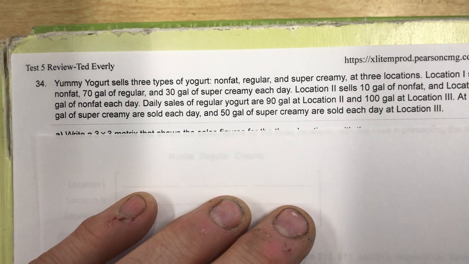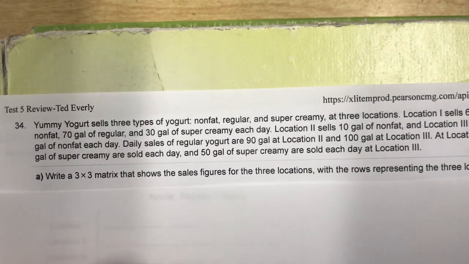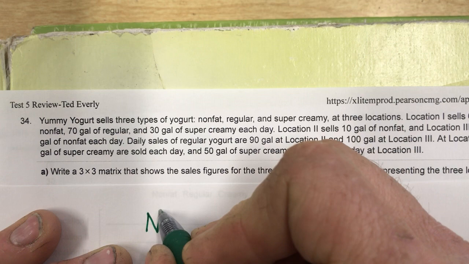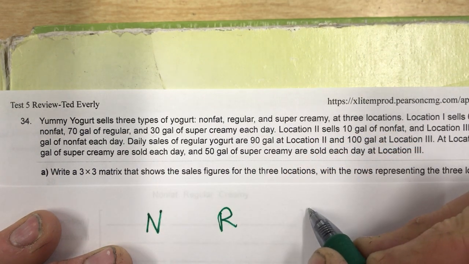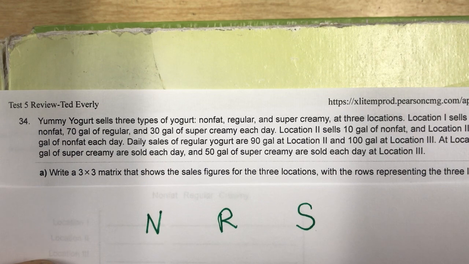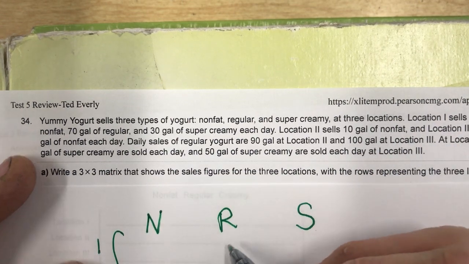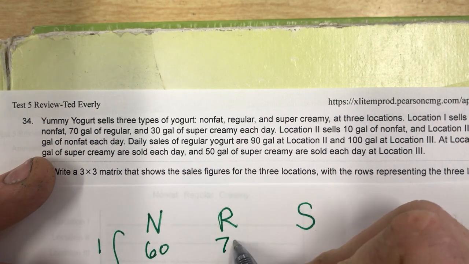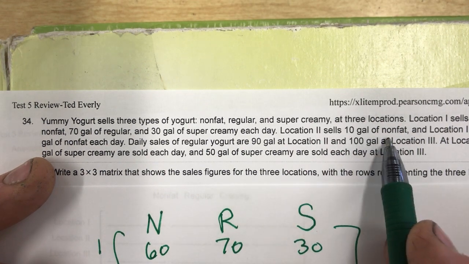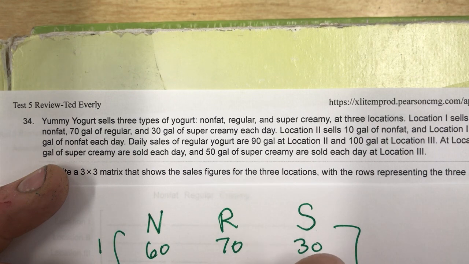All right, so we've got non-fat, regular, and super creamy. It looks like location 1 sells 60 gallons of non-fat, 70 gallons of regular, 30 gallons of super creamy. Location 2 sells 10 gallons of non-fat, so this is location 2. Location 3 sells 50 gallons of non-fat, so this is 50.